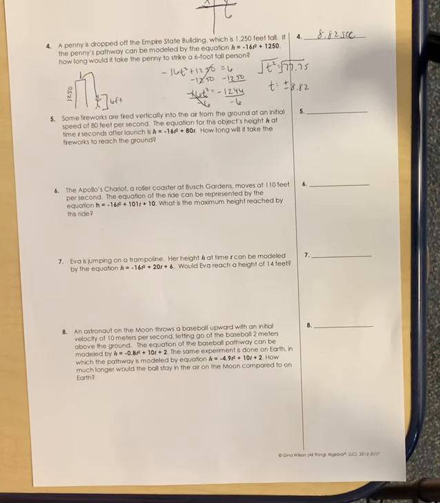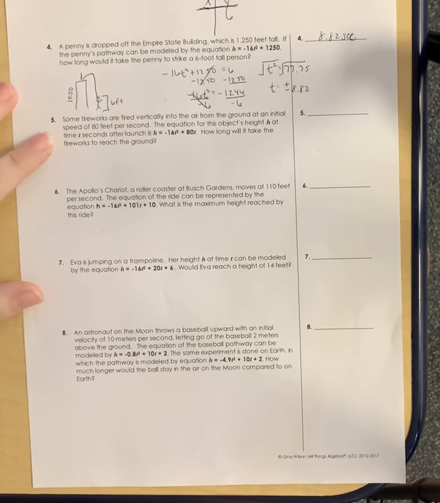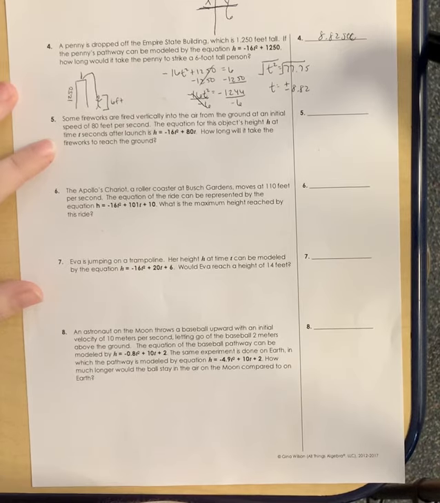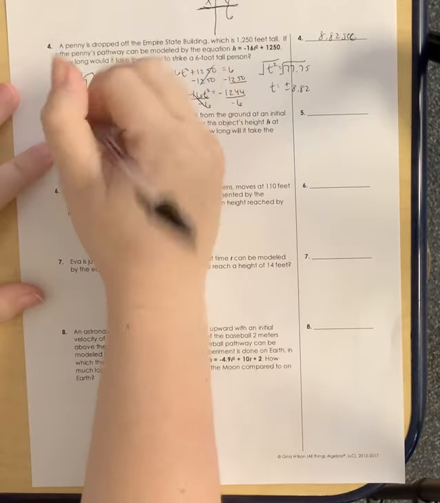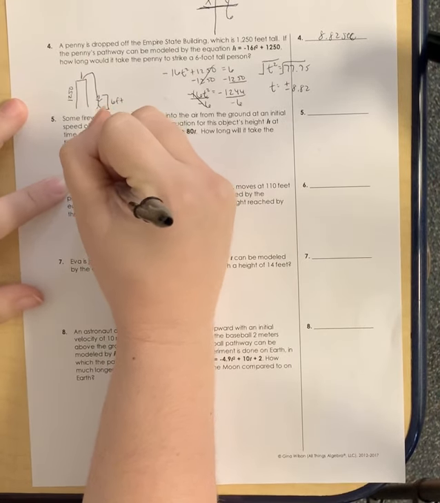Number 5. Some fireworks are fired vertically into the air from the ground at an initial speed of 80 feet per second. The equation for this object's height h at time t seconds after launch is h equals negative 16t squared plus 80t. How long will it take the fireworks to reach the ground? So you shoot the firework up, and you're looking to see when it hits the ground.